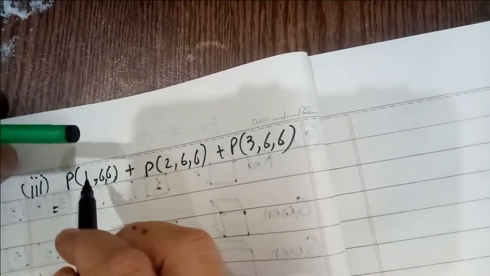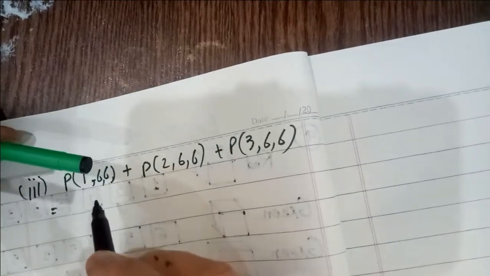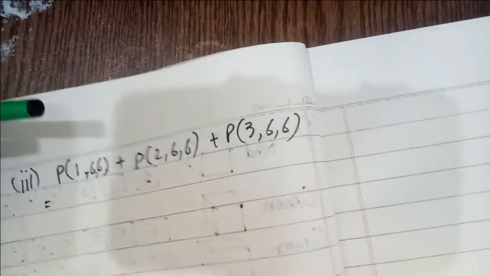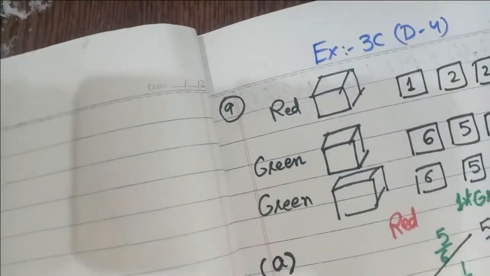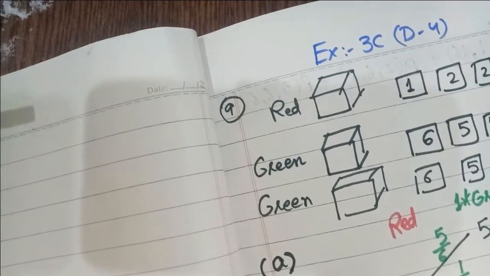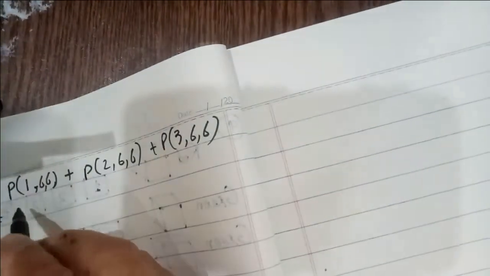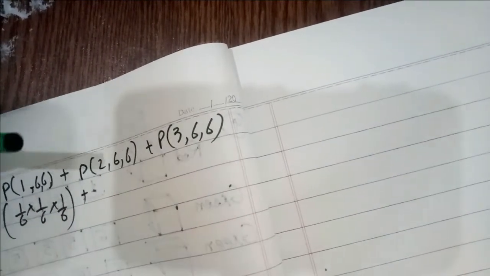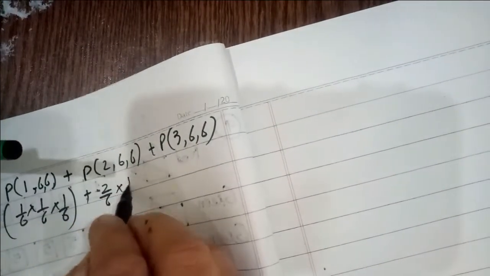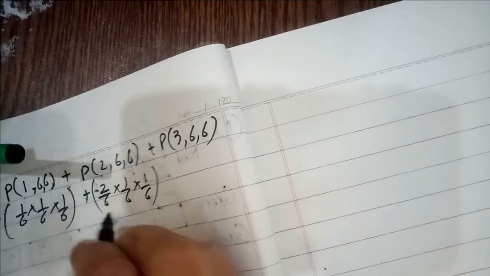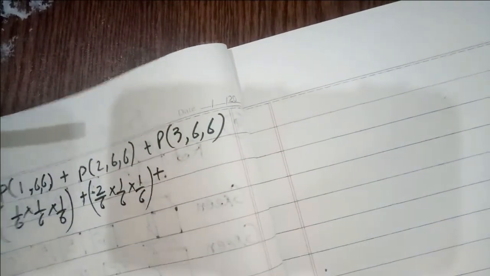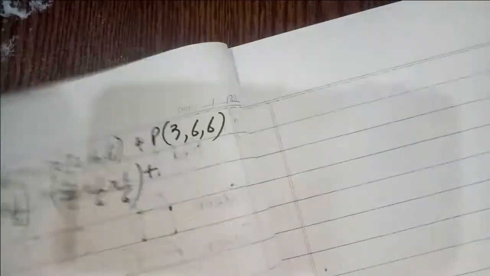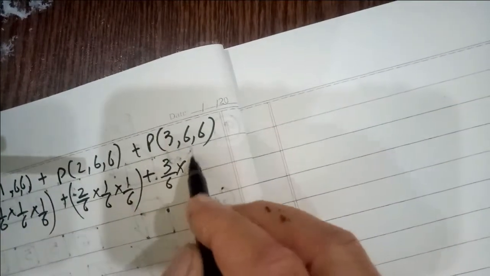For 166, you can see in the tree diagram, it will be 1 by 6, 1 by 6 and 1 by 6. For getting 266, it is 2 by 6 multiplied by 1 by 6 multiplied by 1 over 6. And finally 366: the probability of getting 3 on the red is 3 by 6 and the others are 1 by 6.